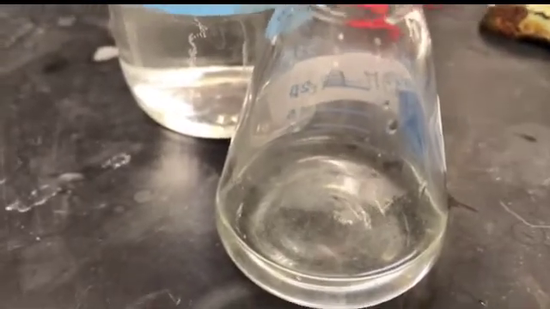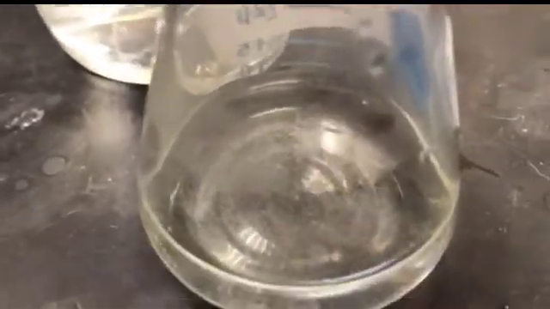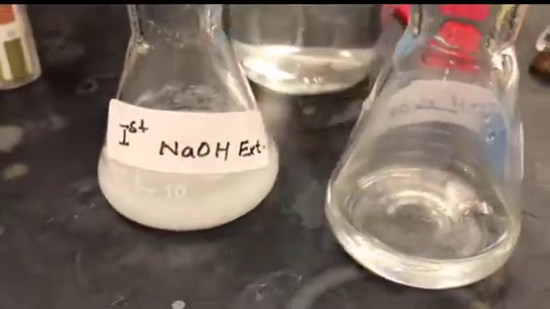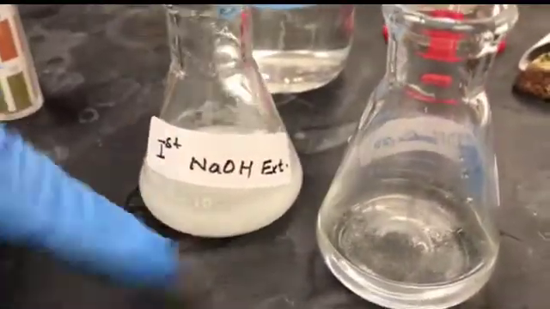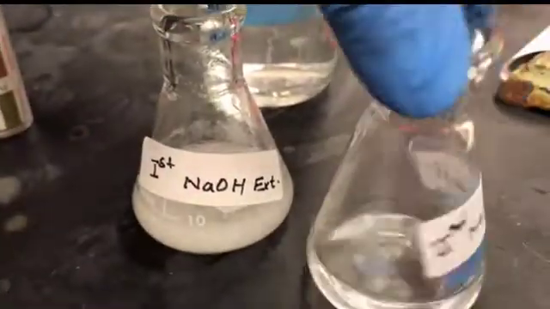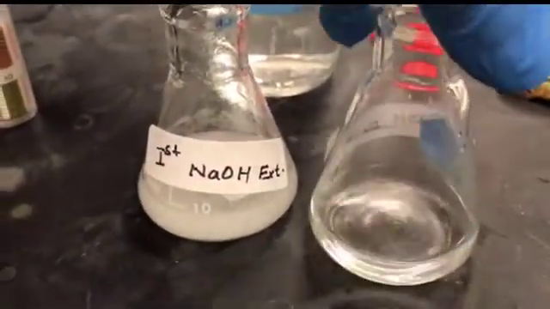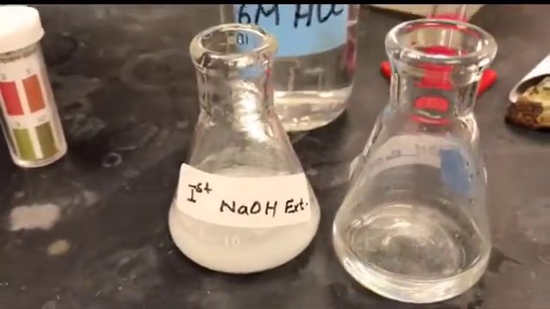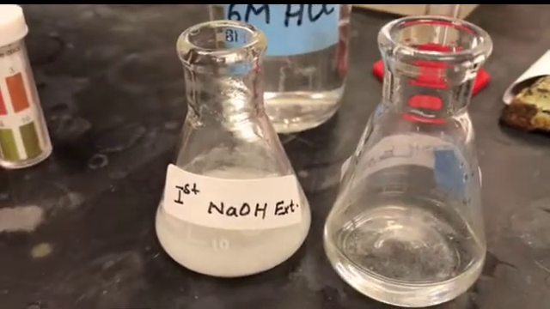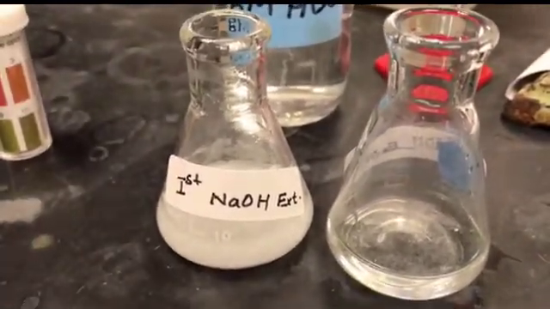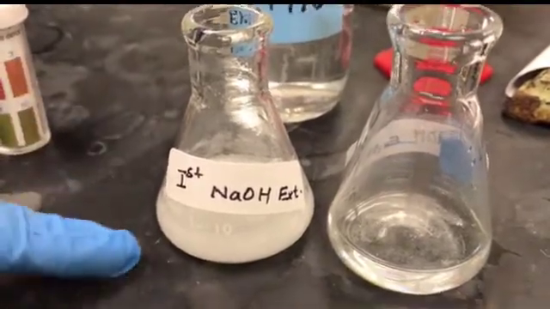Right, so what you can conclude based on these two results: this is the first NaOH extract, and this is the second one. The amount of precipitate in the second one is very little. So it shows that almost all of the acid impurity is now in the aqueous layer, right? Because you need to figure out what this precipitate is.